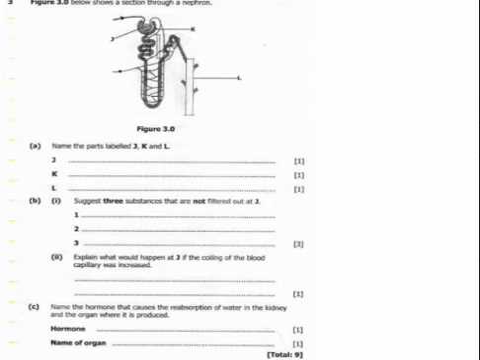Alright, so let us answer the question. Name the parts labeled J, K, and L. The part labeled J is the glomerulus. The part labeled K is the Bowman's capsule. The part labeled L is the collecting duct.